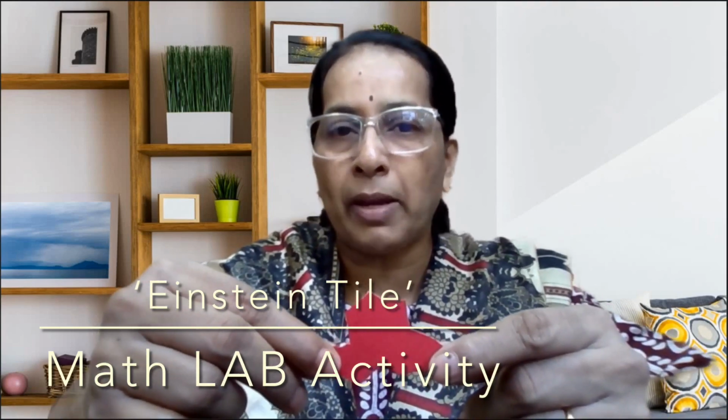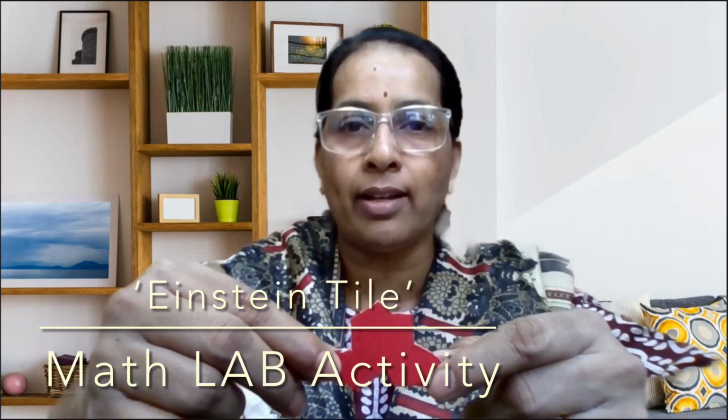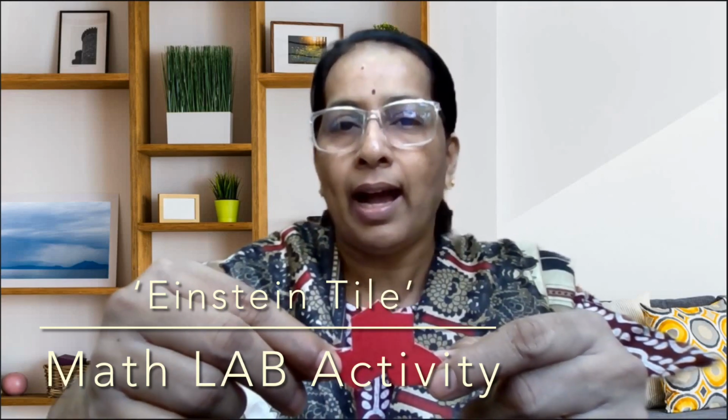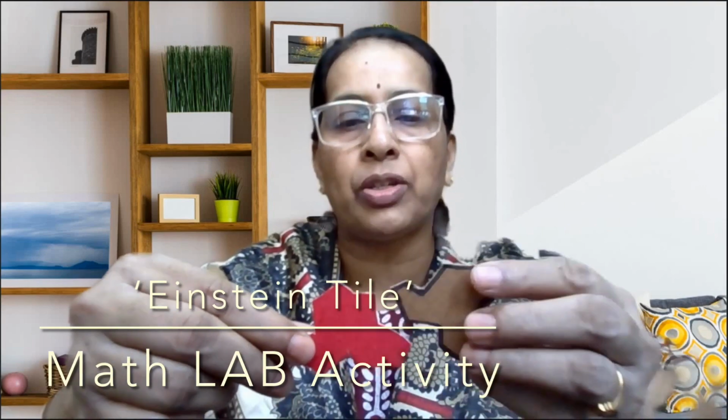So Einstein tile, as I said, is a special geometrical shape that is drawn or cut out from three regular hexagons when they are drawn adjacent to each other by following certain rules. Einstein tile can be copied and filled in together again and again to form a tessellation. What is the meaning of a tessellation?